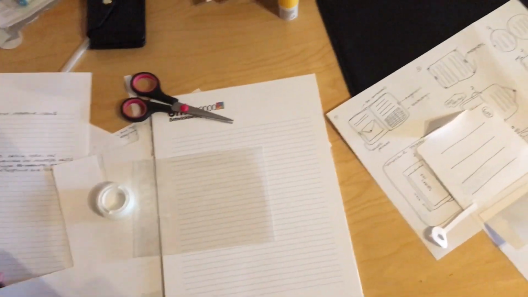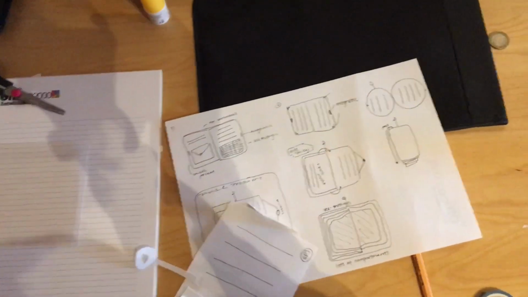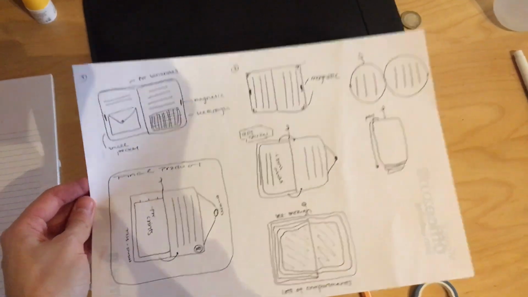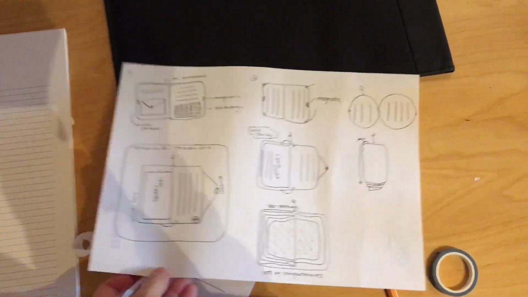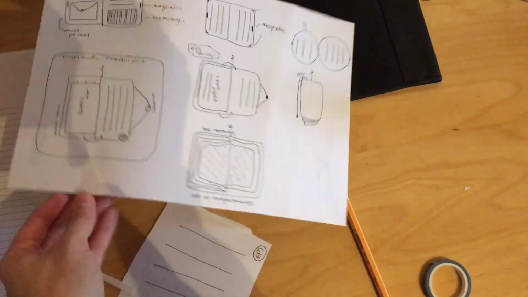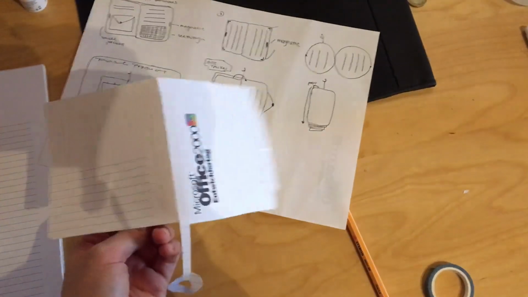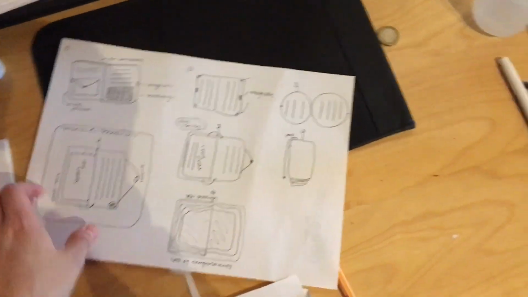I have such a mess on my desk, but yesterday in class we had human-centered design. We had to come up with several ideas for a wallet, specifically for one other student. We had to sketch a lot, and then in the end we had to make it in 7 minutes or so, which was pretty fun. And that's why it looks like this.